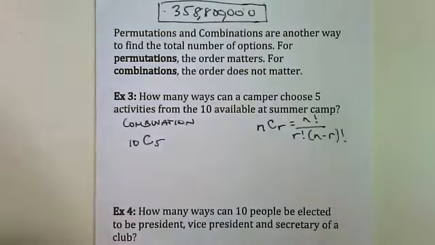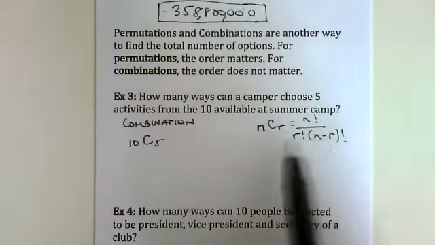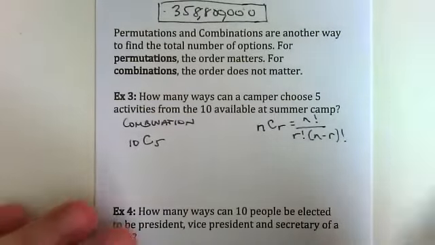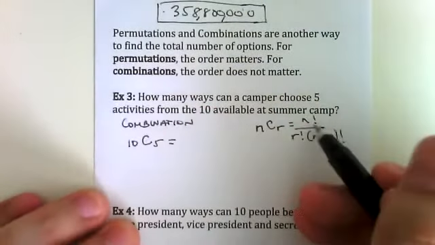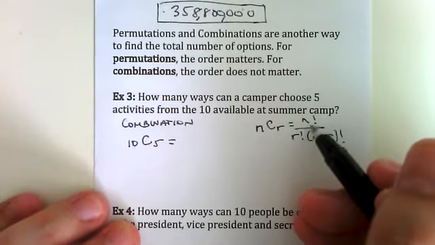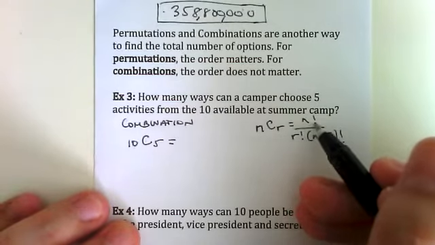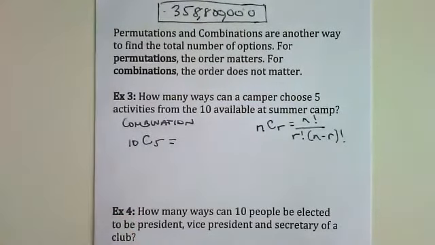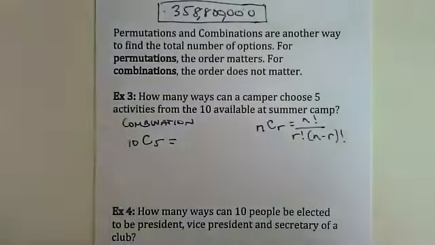Okay, so there's also a way to do this on your calculator, which I'll show you in a second, but I want you guys to just be comfortable with the formula. Okay, so this exclamation point here is called a factorial, and what that means is, let's say 5 factorial, you're just doing 5 all the way down to 1 and multiplying them together. So you're doing 5 times 4 times 3 times 2 times 1. That's what a factorial means. It just means that number all the way down to 1, multiply them together.